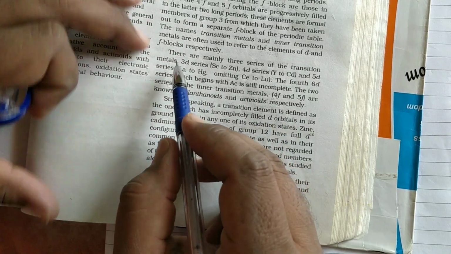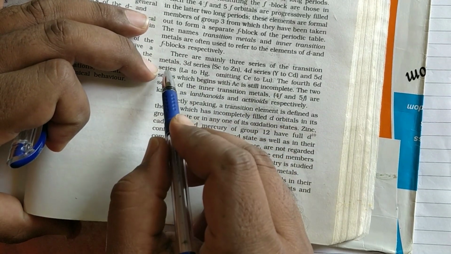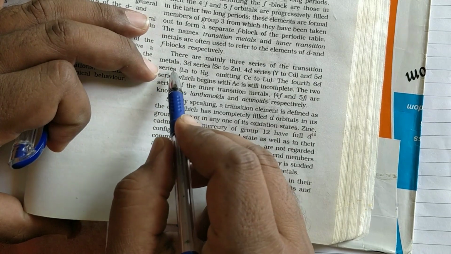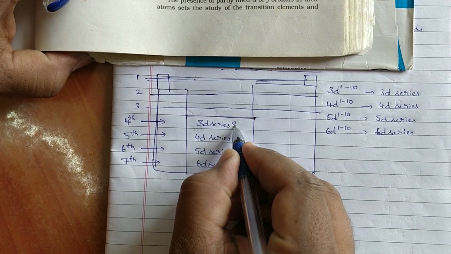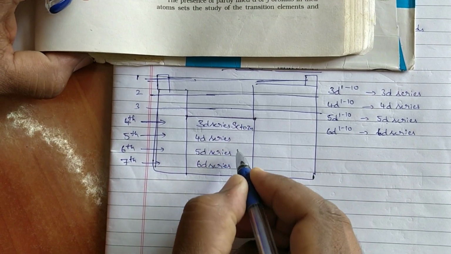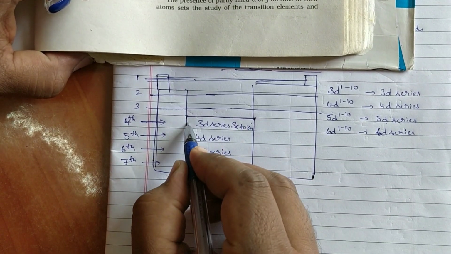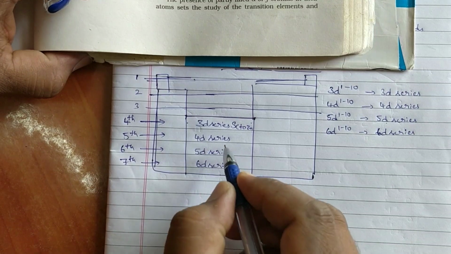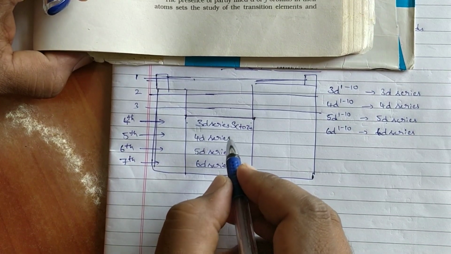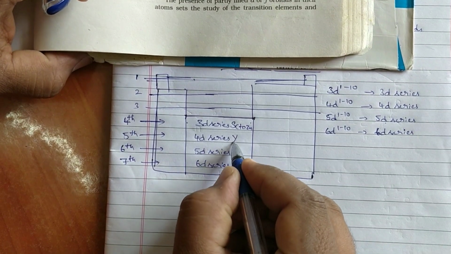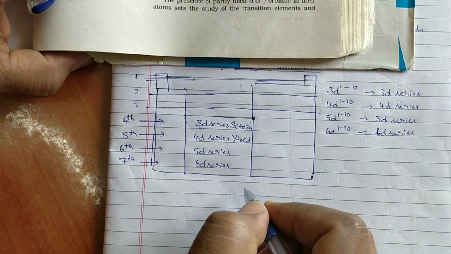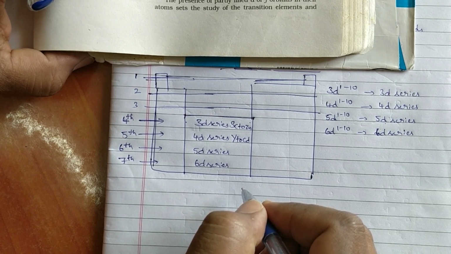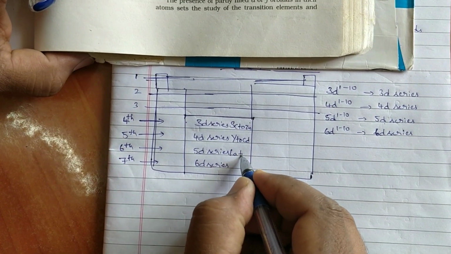See one more time. There are mainly three series of the transition metals. What are they? 3D series, scandium to zinc. Here zinc, here scandium. 4D series, yttrium to cadmium. Next, 5D series, lanthanum to mercury.